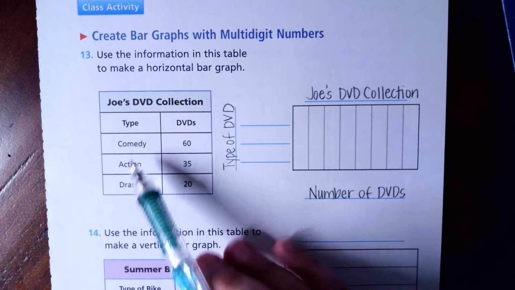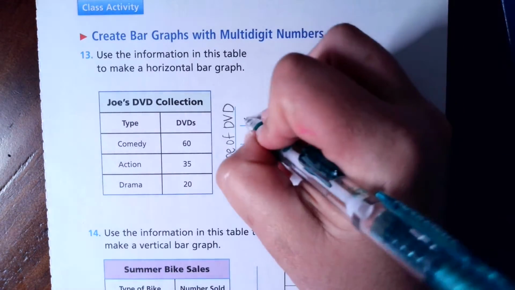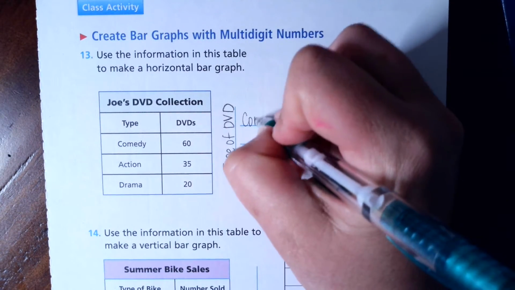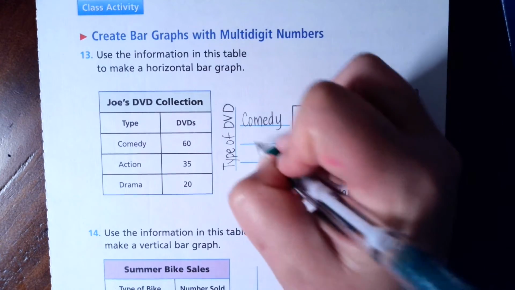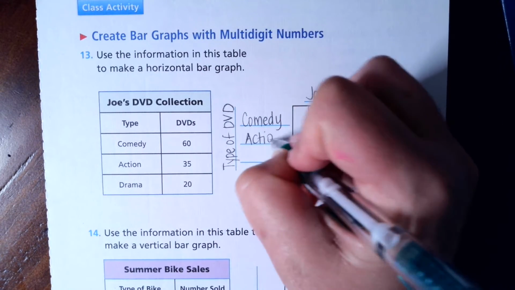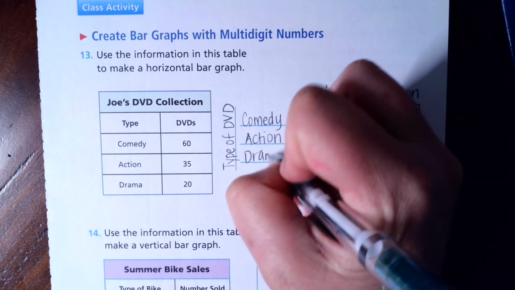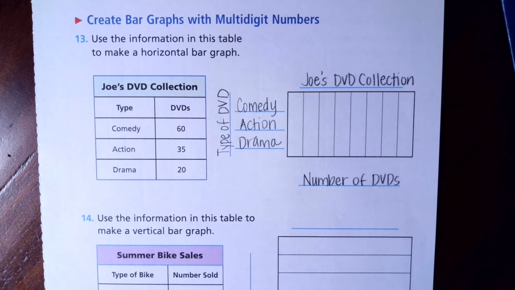And we know that we have three different types. We have comedy, action, and drama. So go ahead and make sure you have all those. If you need to pause the video, go ahead.